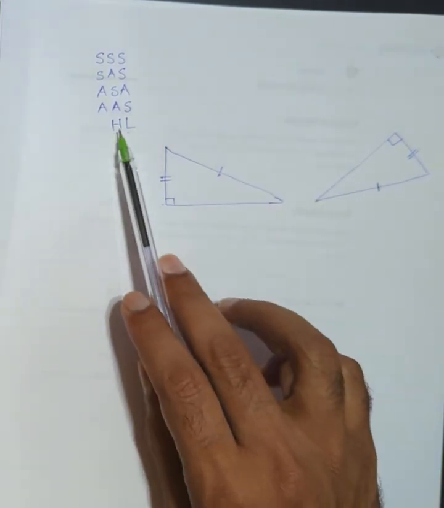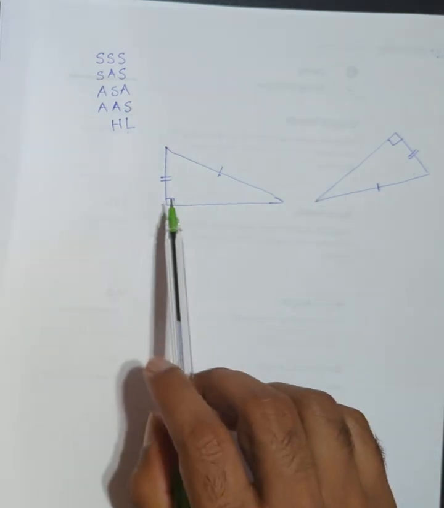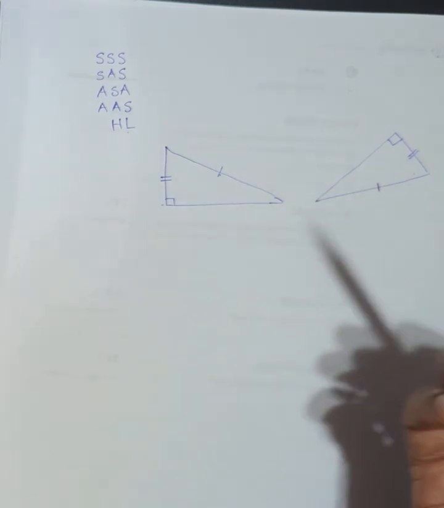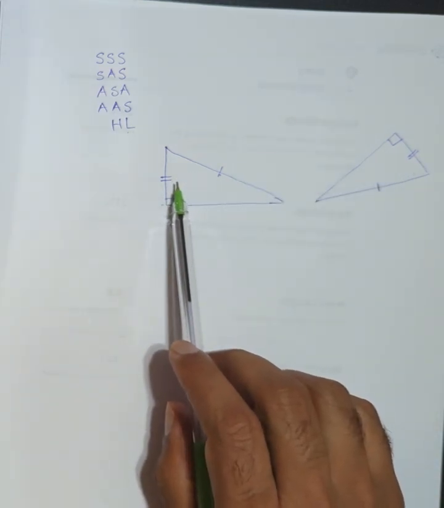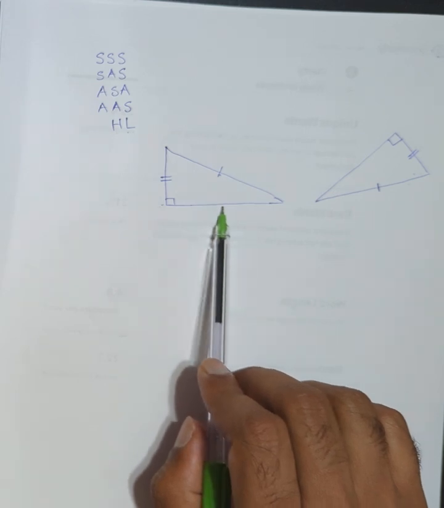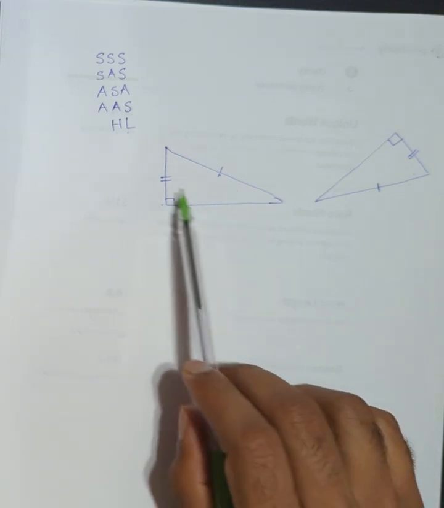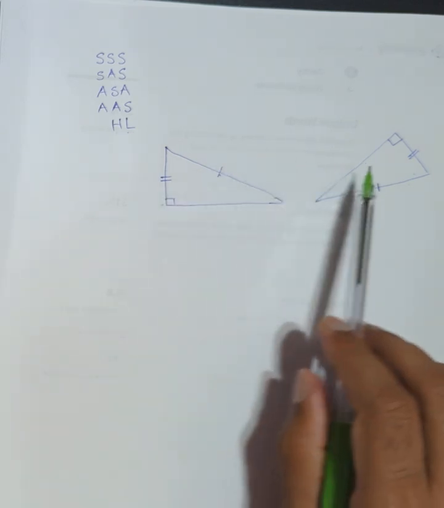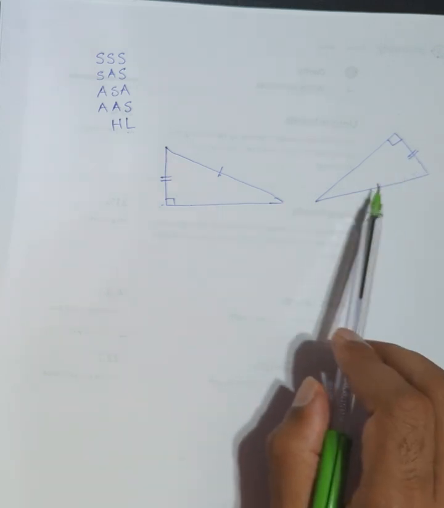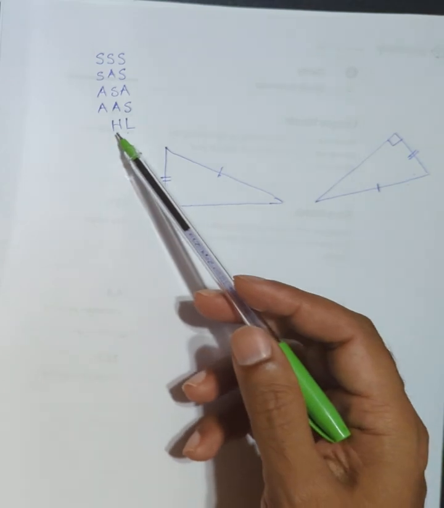So notice you can't have HL for any other triangle, only for right triangles. And you can see why. Because for a right triangle, you have the Pythagorean theorem, which tells you that if you know two sides, the third side can be found. So you can find out this leg using these two sides, and similarly you can find this leg using these two sides. And since the two sides match, the third side will also match, and then you can say all three sides match and there is SSS. So that's an informal proof of HL congruence using SSS congruence.